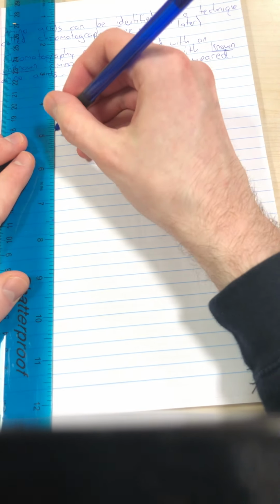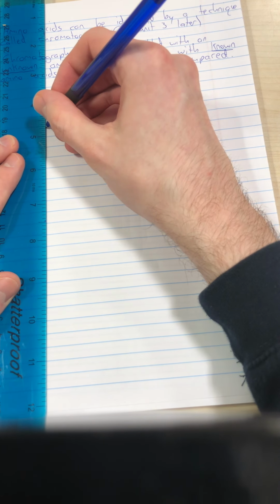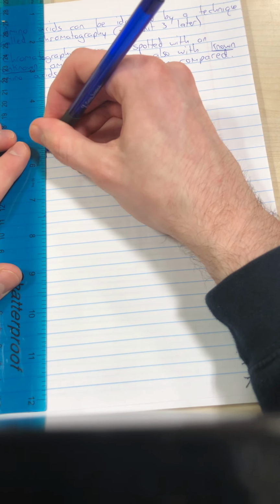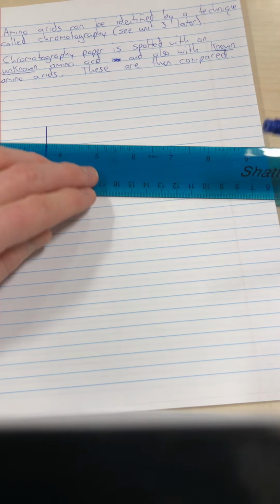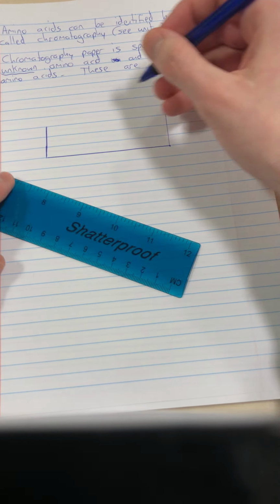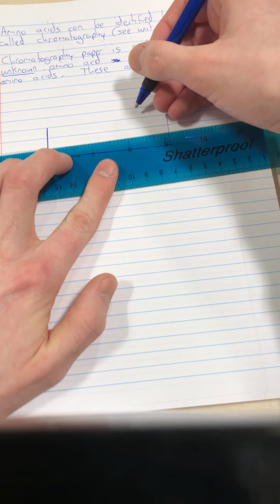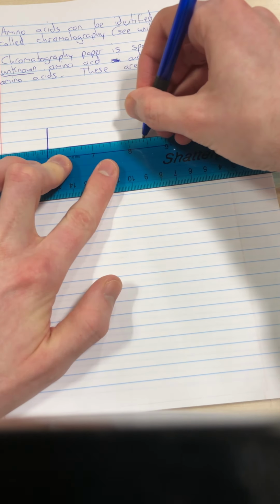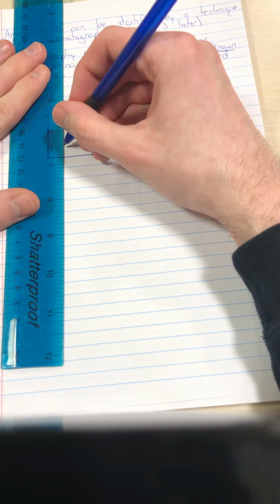So again, I'm going to use a ruler. Again, just watch how I'm drawing this, and you guys will need to do the same, obviously.